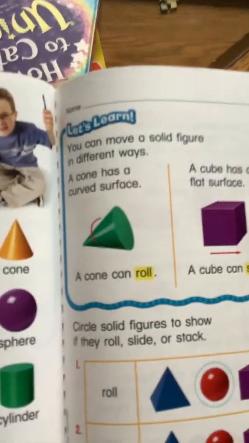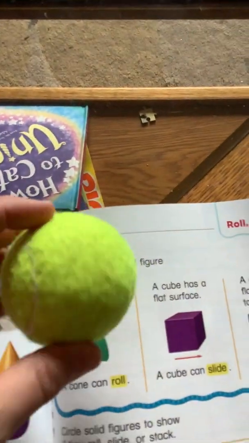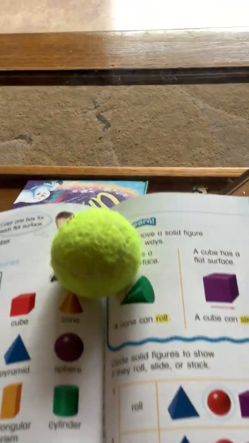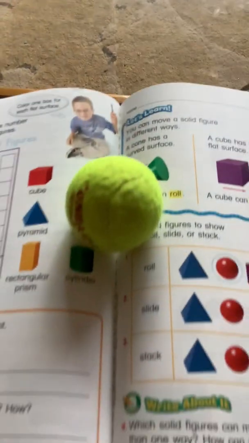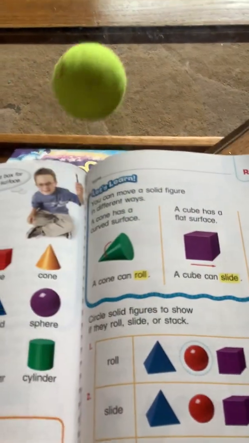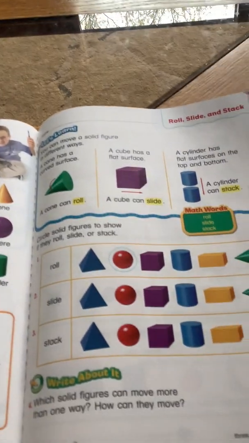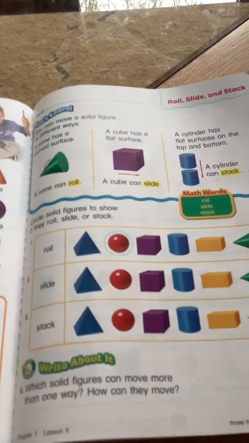So, really quick, I know they use a cone as an example, but I'm going to use a cylinder in order to show you a roll. Here it goes. Ready? Here we go. Whee! It's rolling. And there it goes. Okay, so a cylinder can roll. That's a roll.